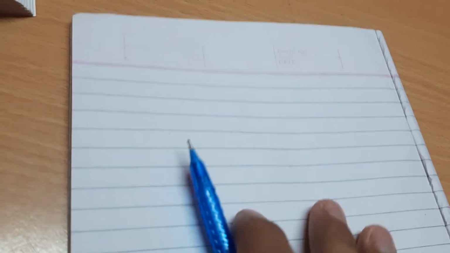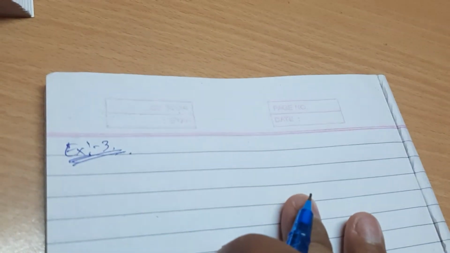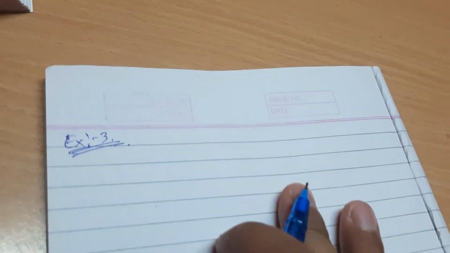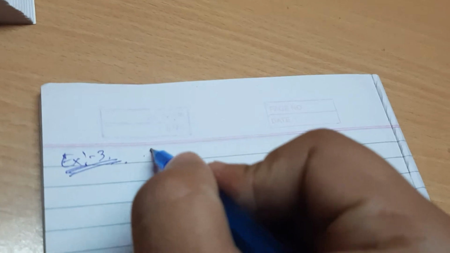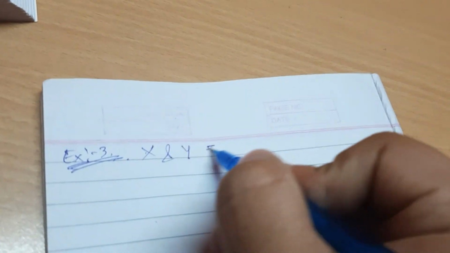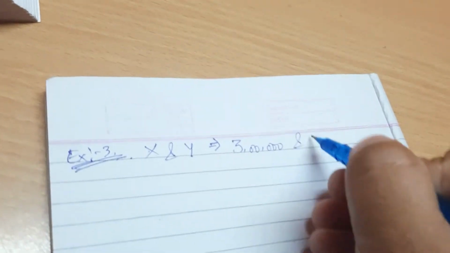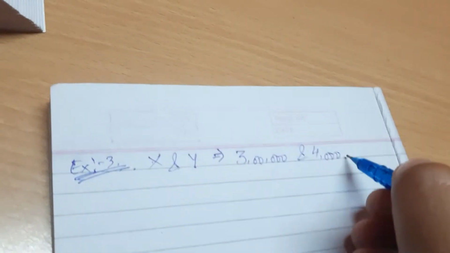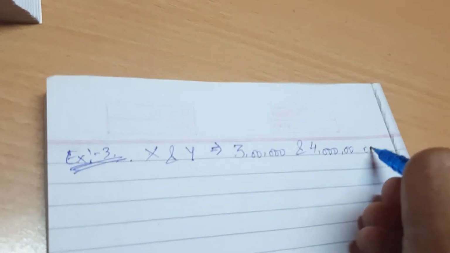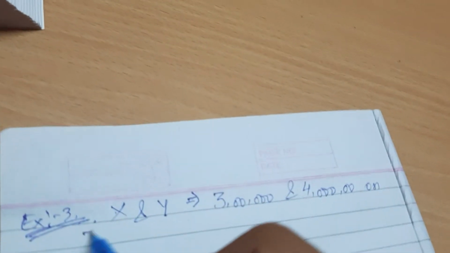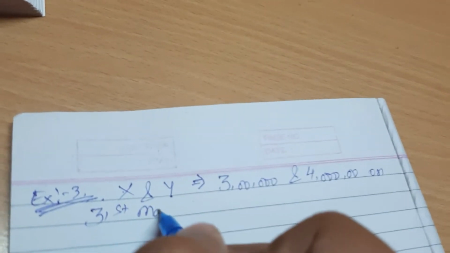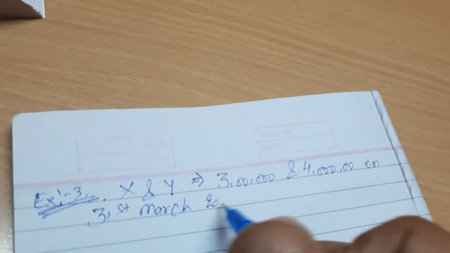So moving towards the next example. In this again we will add some extra information. This is the third example of interest on capital. So suppose this time X and Y are partners having capital 3 lakh and 4 lakh on 31st March 2020.